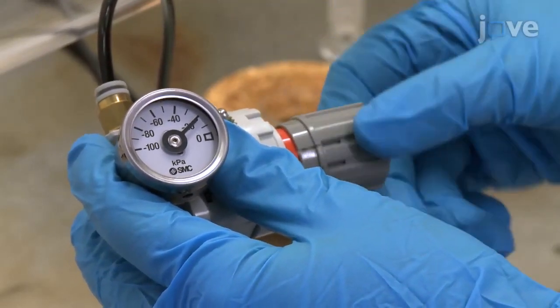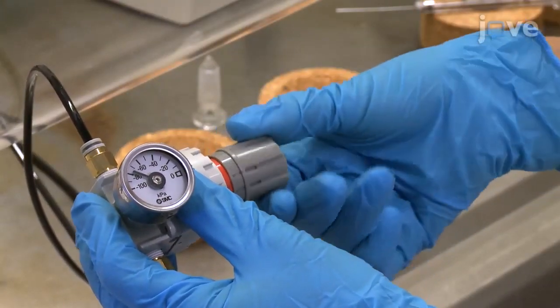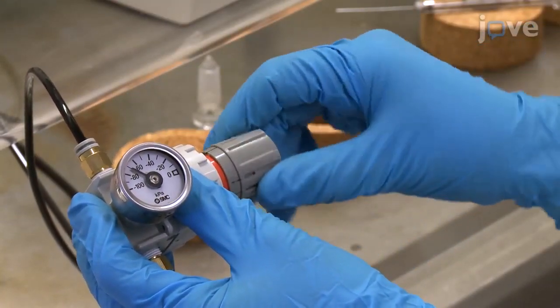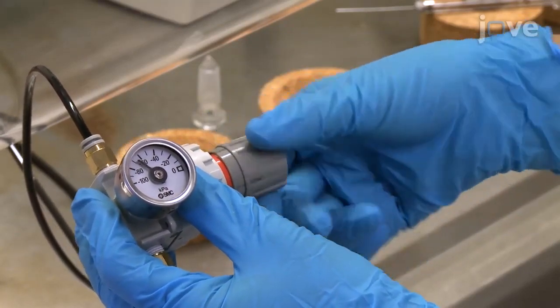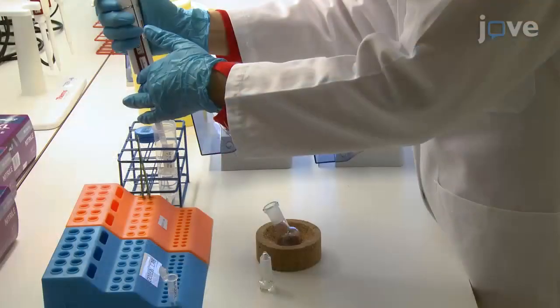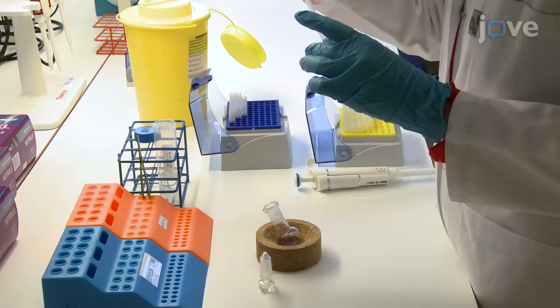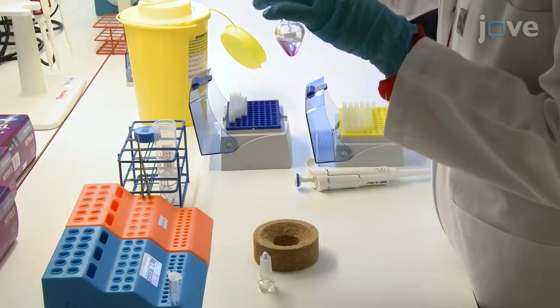reaches 20 kilopascals. After 6 hours, stop the rotation and increase the air pressure again gradually by steps of 20 kilopascals every 2 minutes until reaching 100 kilopascals. Remove the flask from the rotary evaporator and add 3 milliliters of PBS and 30 microliters of glycerol. Gently swirl the flask to dissolve the glycerol.